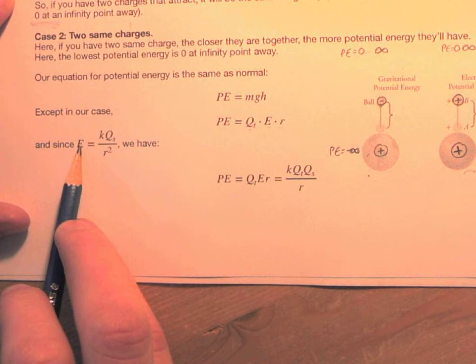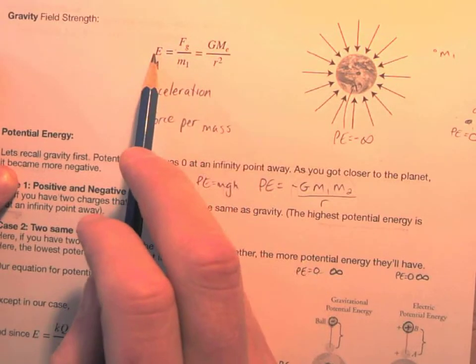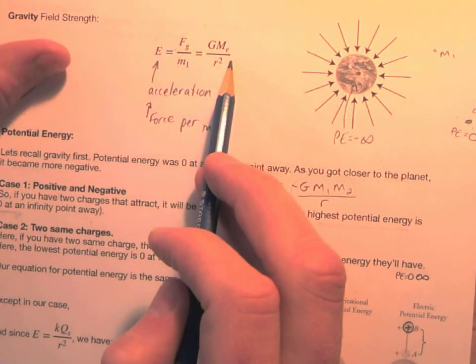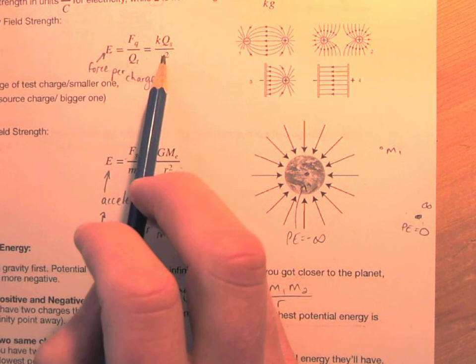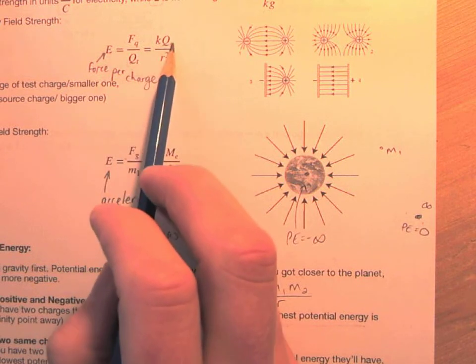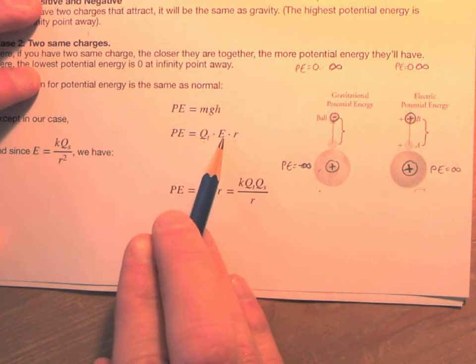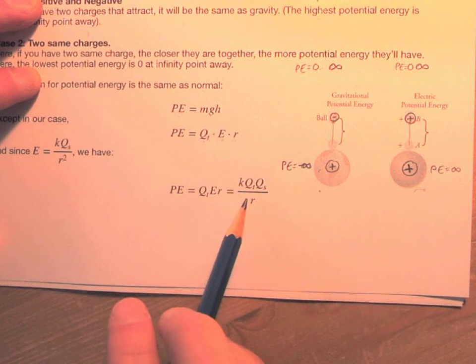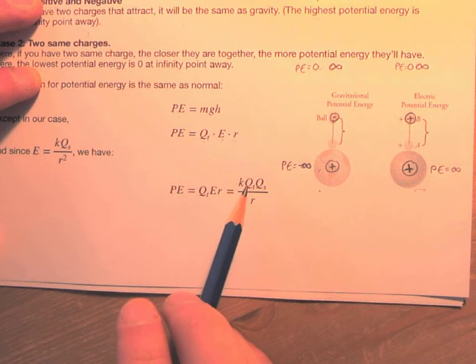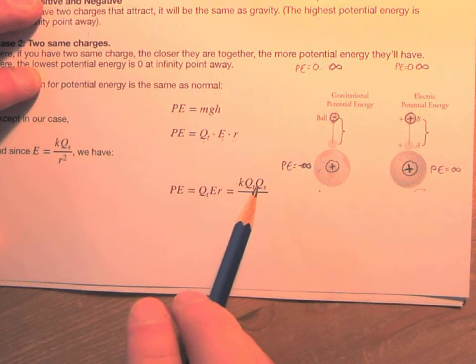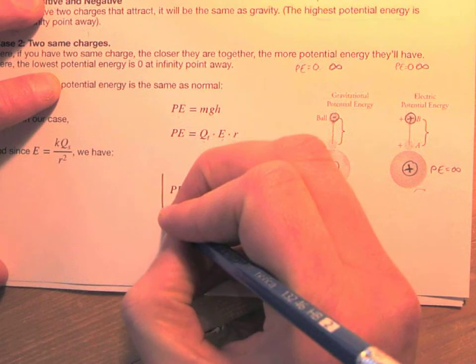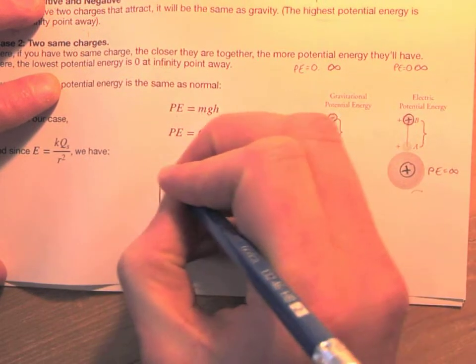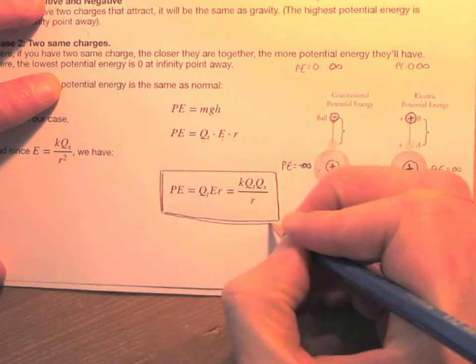And since E is G, mass of the Earth over R squared, or in statics case, K times the charge over R squared, we can plug that in there and we can get this here. K, the charge of the test, the charge of the source over R. So that's what potential energy is. This is the equation that you want to use most of the time in the questions.